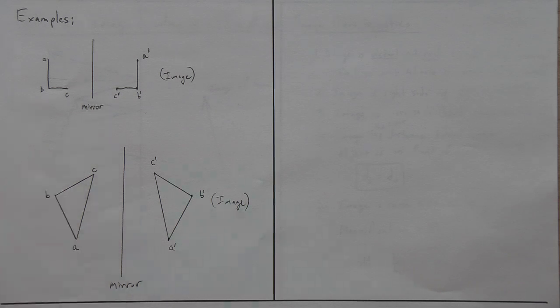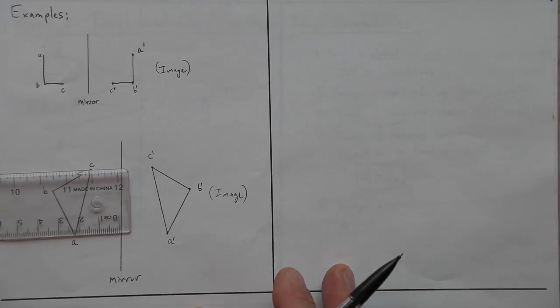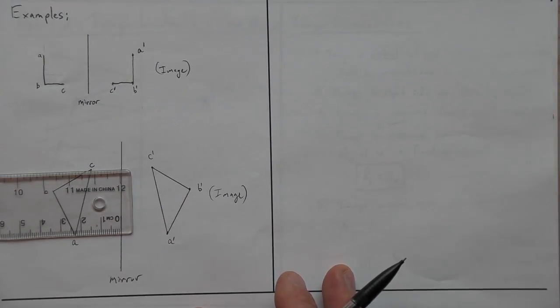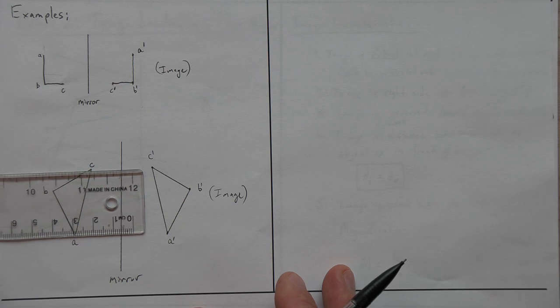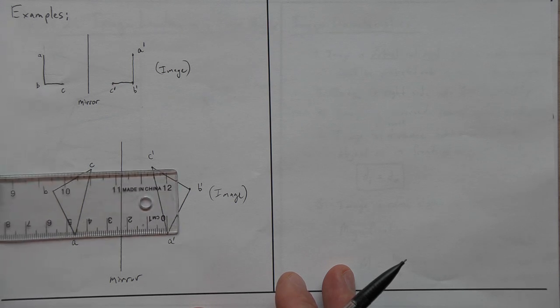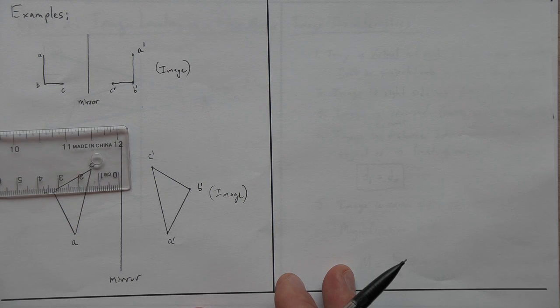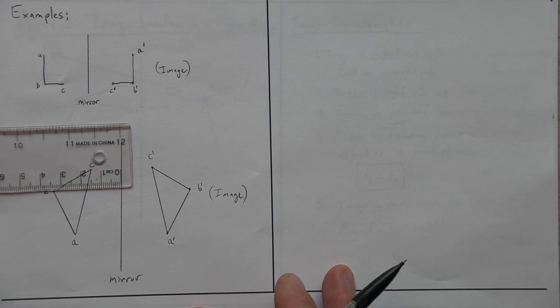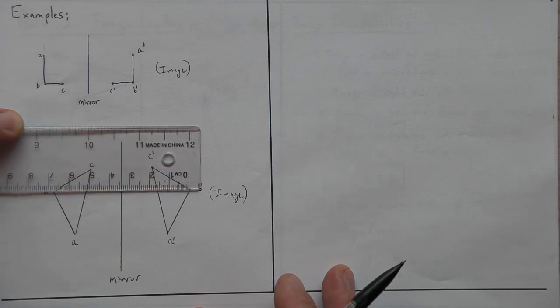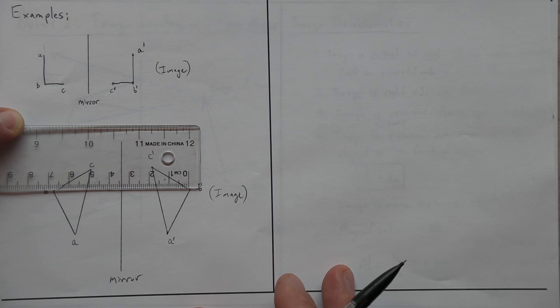You see it's right side up and reversed. If I had a triangle like this, then I would label 3 points, A, B, C. I'd measure A, that's about 2.3 centimeters, so I go 2.3 centimeters behind and I make A prime. Then I see B in front of the mirror, it's about 3.4 centimeters, so I make its reflection 3.4 behind.